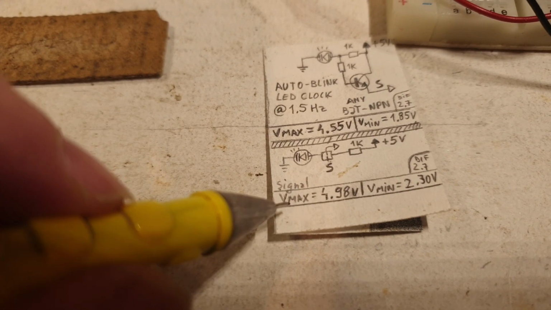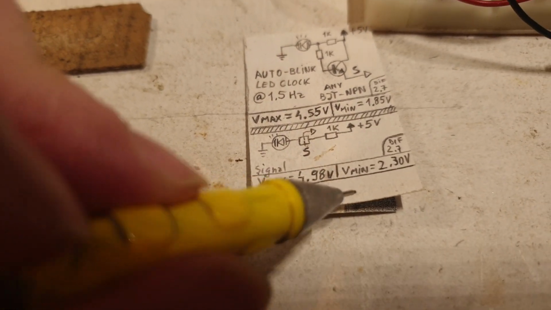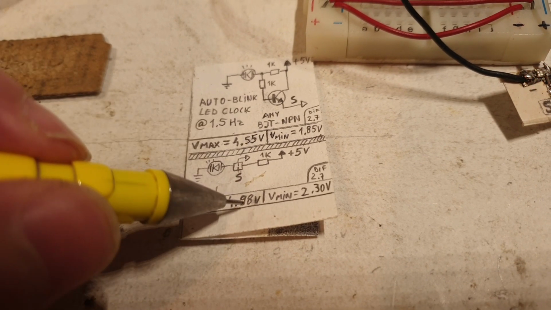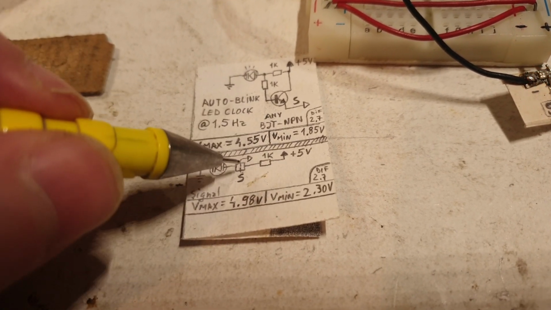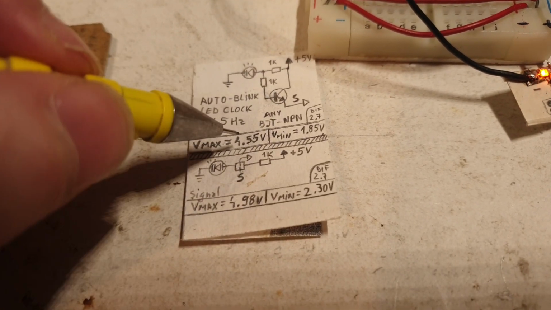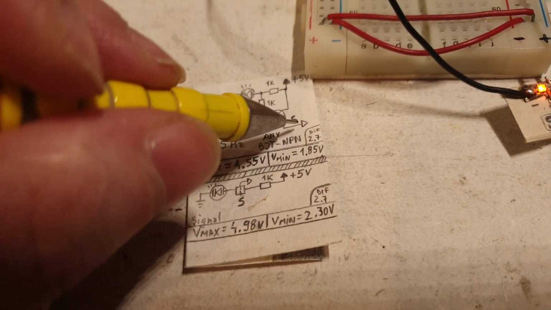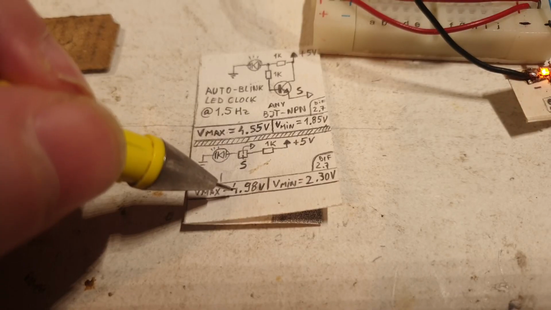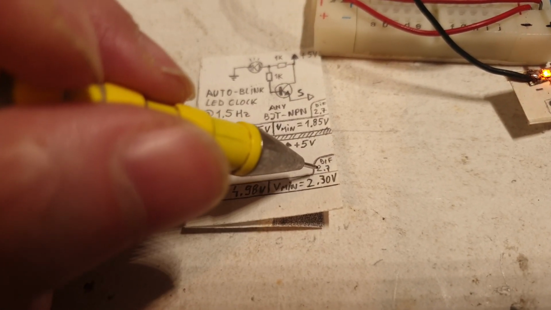And Vmax is 4.98, almost 5. Voltage minimum is 2.3. As you can see, there is a slight difference from this voltage to this voltage. This is increasing and also increasing here. This voltage minimum and maximum I took from this signal wire, and this voltage maximum and minimum I took from this point. Taking this number minus this number, the difference is also 2.7.